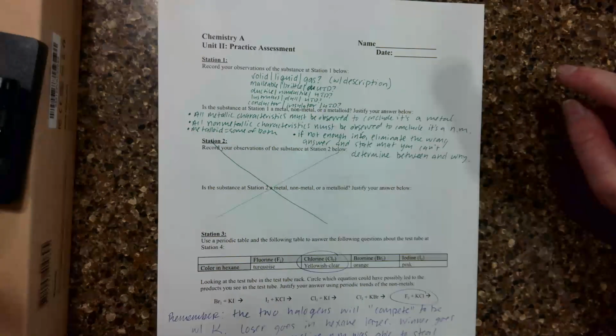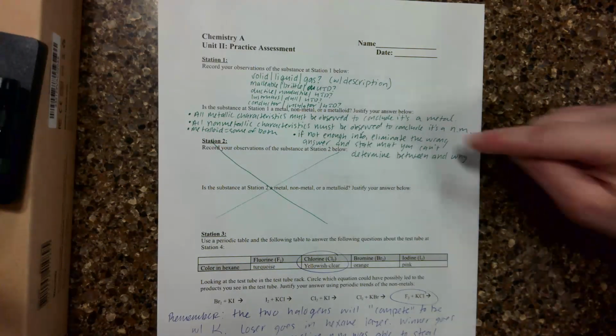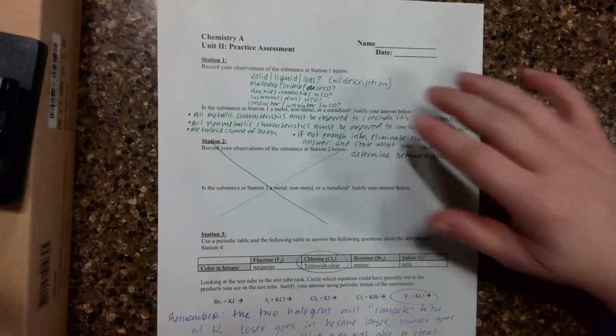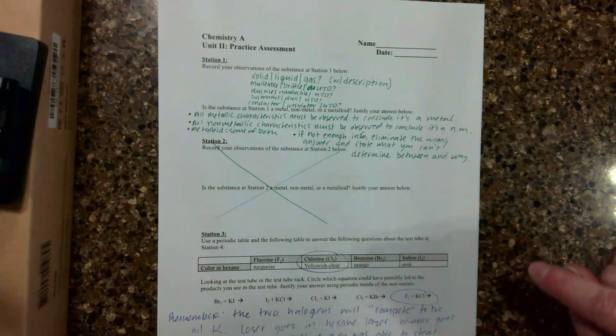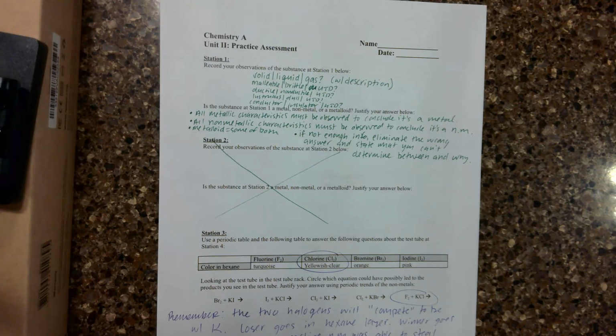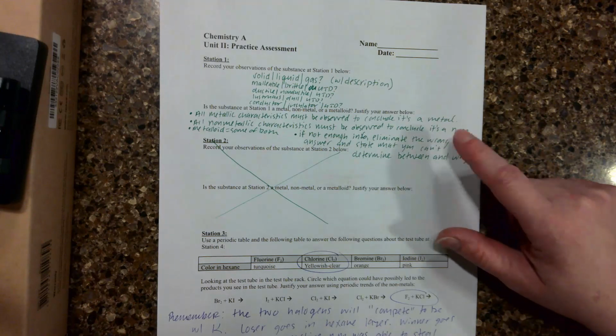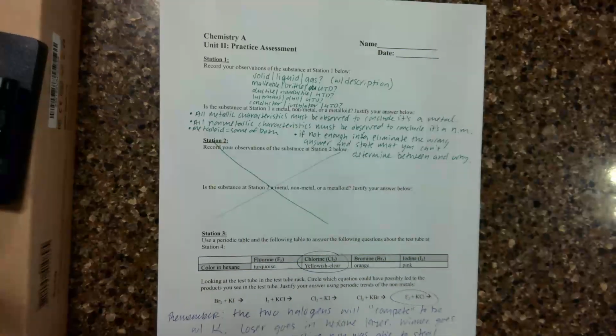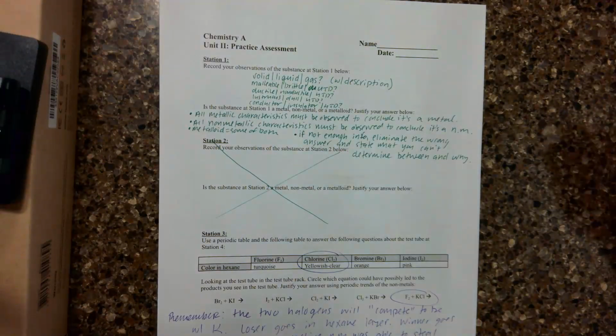So, there's 5 points for at least talking about each of those characteristics, and 1 additional point if you actually got the correct observation for the sample that I gave you. Everybody in the class has a different sample. And then after that, you go through, Anton, be quiet, please. And you have to make a conclusion about, hey, is this a metal, non-metal, or metalloid? And then you have to justify it with your observations.